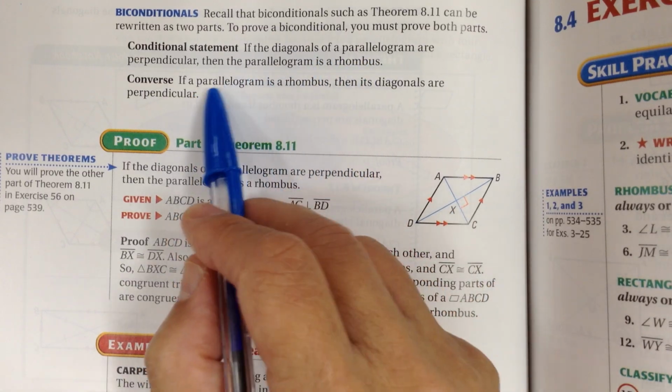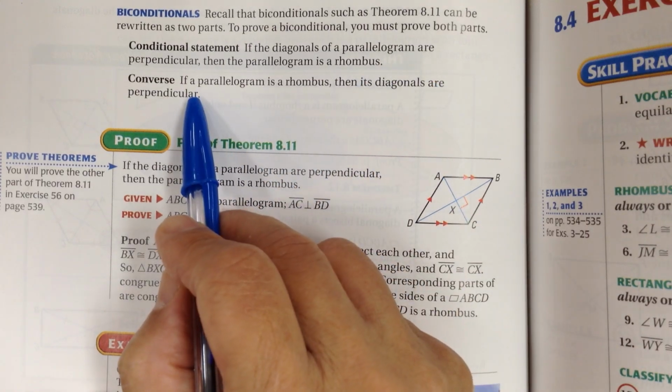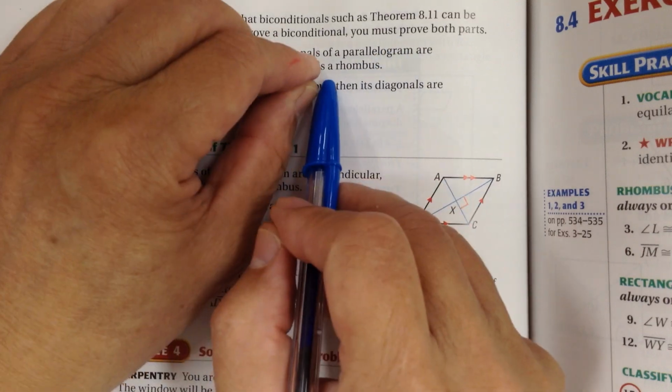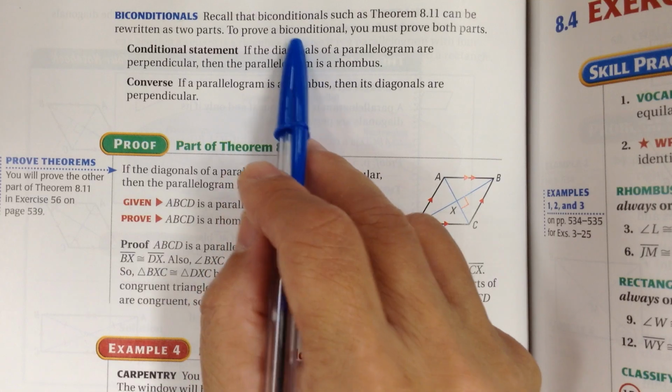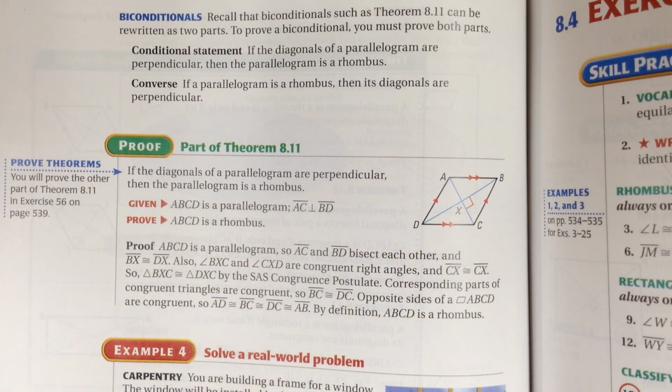And the converse. If a parallelogram is a rhombus, then its diagonals are perpendicular. So again, when you combine this together, it becomes biconditional. So again, biconditional, bi means two, right? Conditional, again, it means that under certain condition is true.